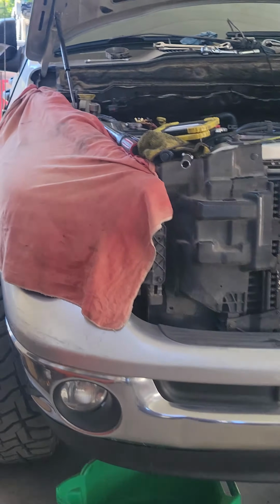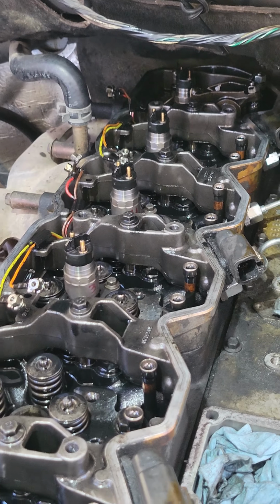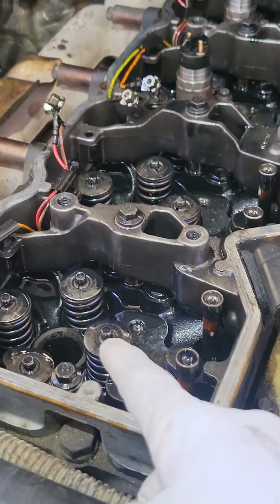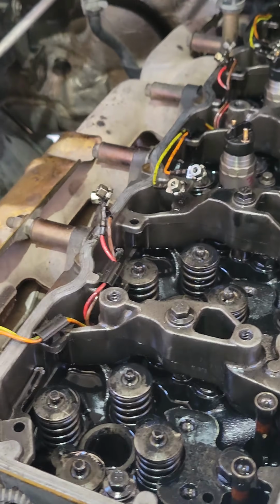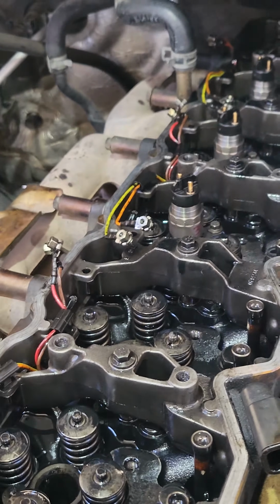All right, back on the Cummins 5.9 with the cylinder one misfire. I already put up the videos from last night when I was showing you the actual compression numbers of number one, as we know already. Number one is no good. Has 50, 40 psi.